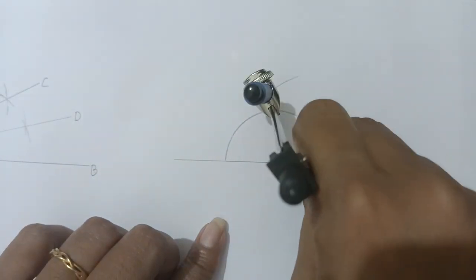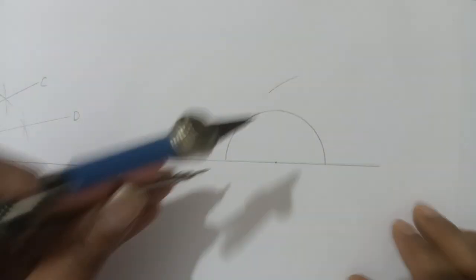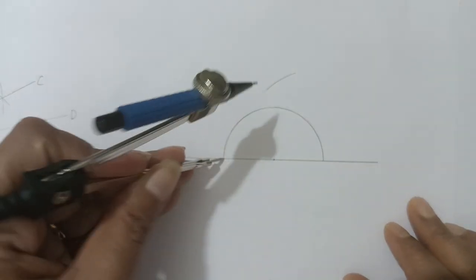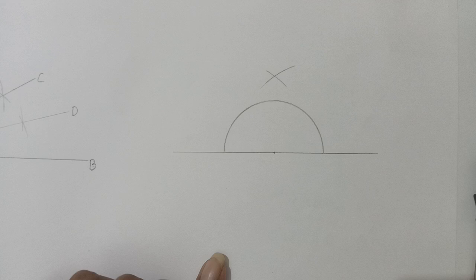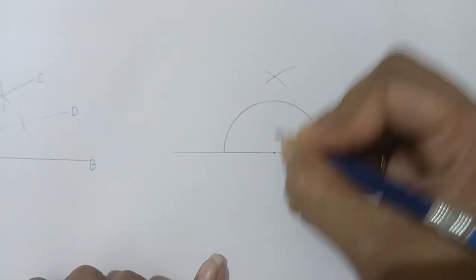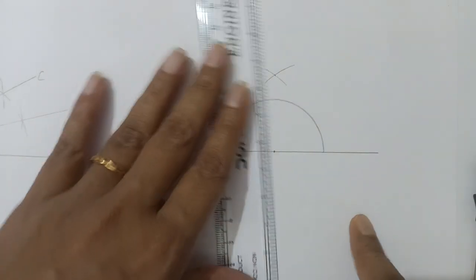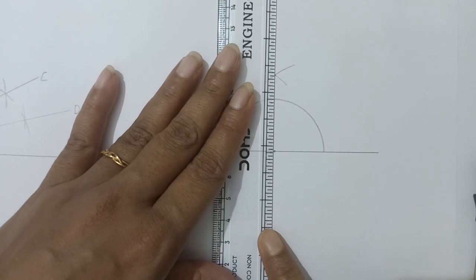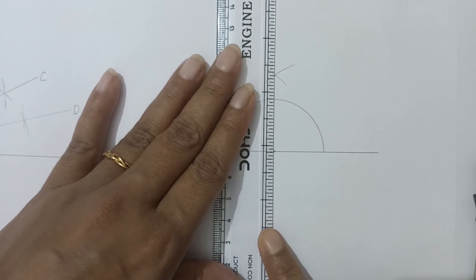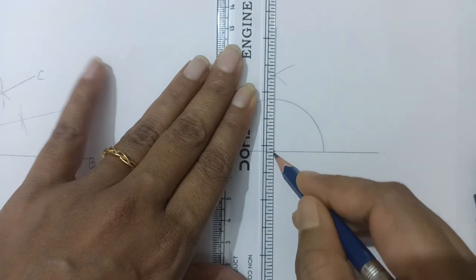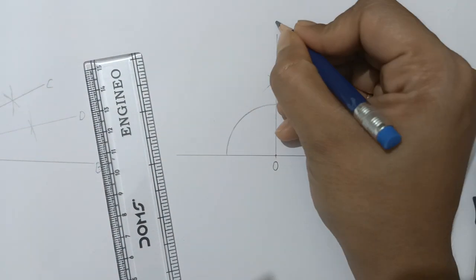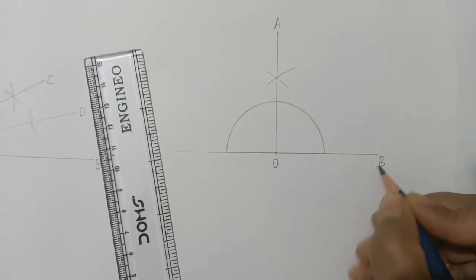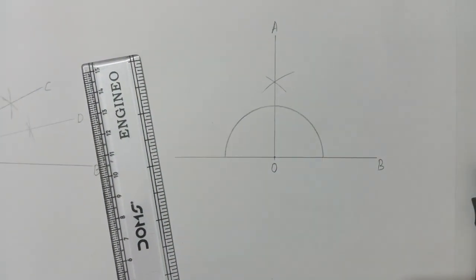Now make an arc here, and from this side also, from both ends of the semicircle. The semicircle is 180 degree, half of semicircle is 90 degree. Now join these two dots. Now this is 90 degree angle. Give it a name OAB. Now angle AOB is 90 degree.